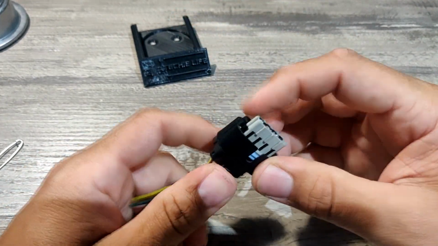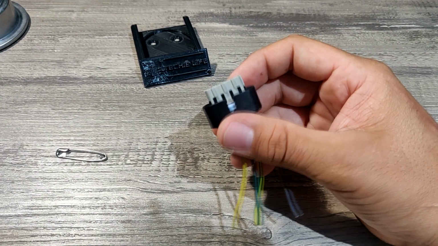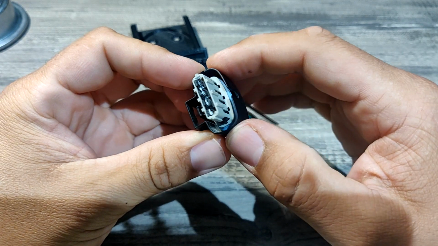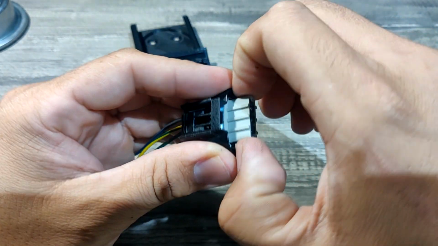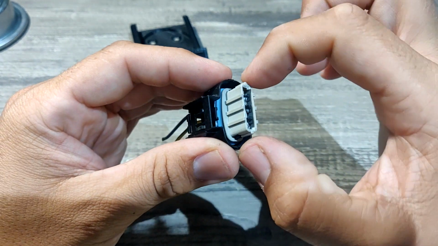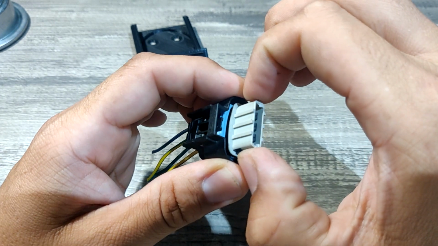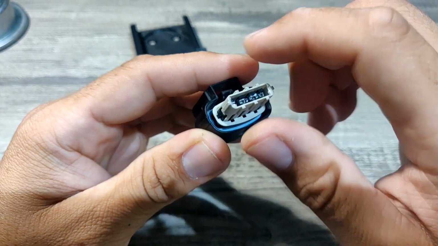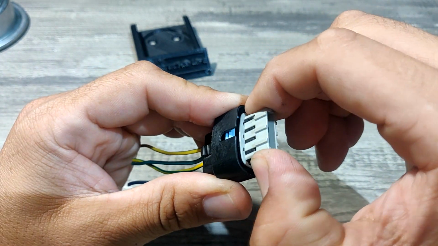Let me see if I can get to it without messing with the camera too much. And please bear with me because it's been a while since I've done this. Alright, so what you're going to do is squish these two sides, and then it'll pop up. You'll see how it pops up there. I believe we can squish it a little bit more and it should come up.